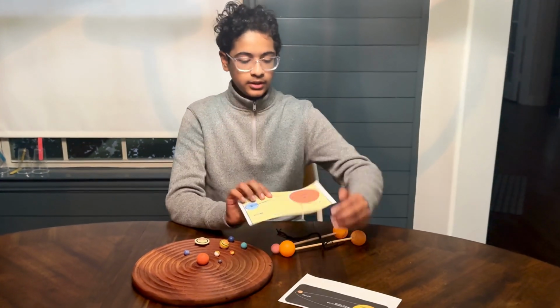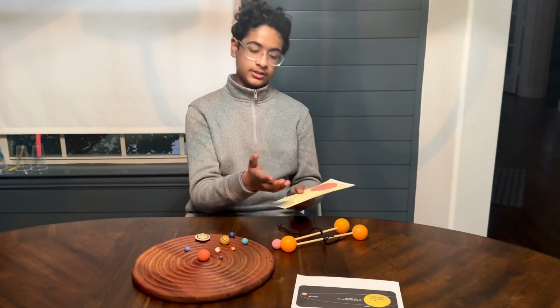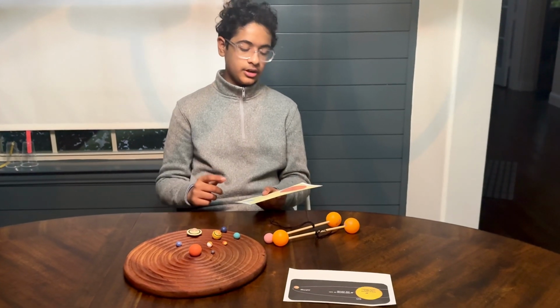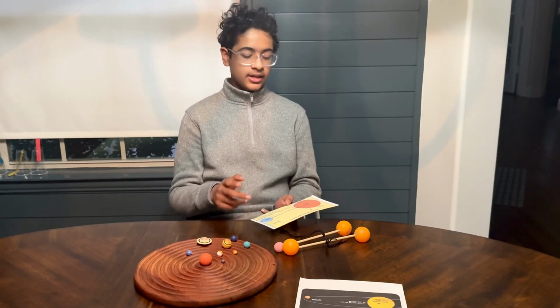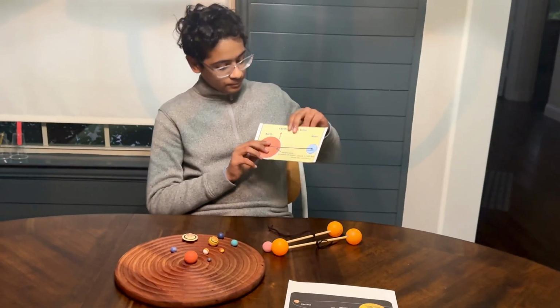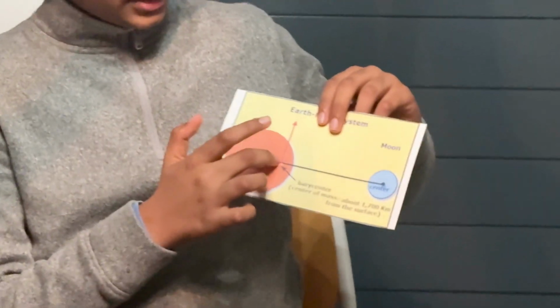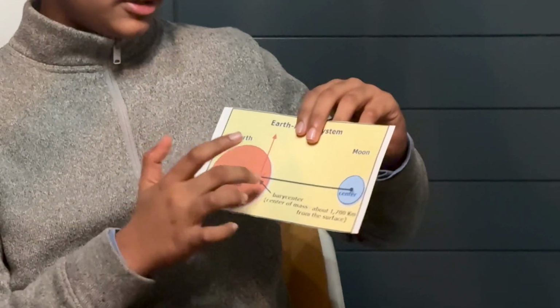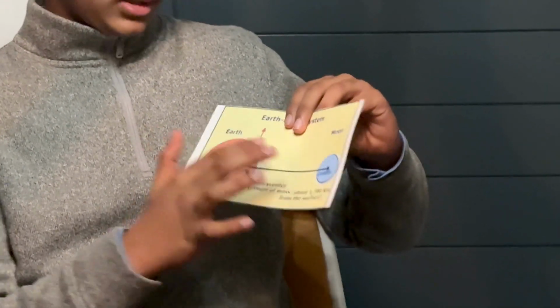So another example is the Earth-Moon system. Just like the sun, we say the moon rotates around the Earth, but that would also be kind of incorrect since the moon actually rotates around the Earth's barycenter. The barycenter is actually located inside the Earth because the moon does not have as much mass compared to Earth.